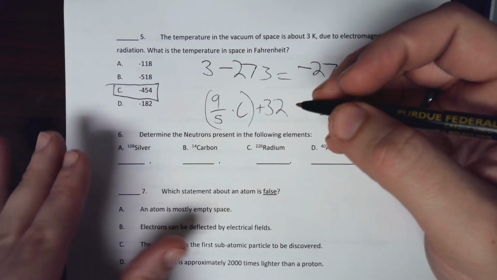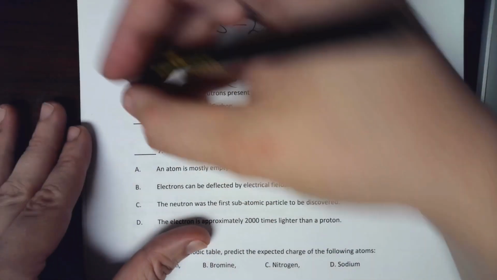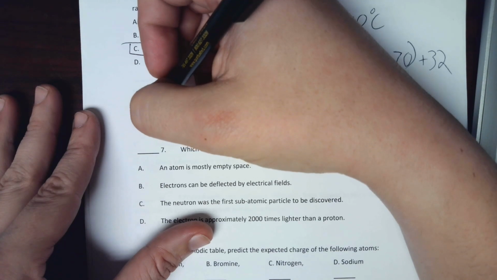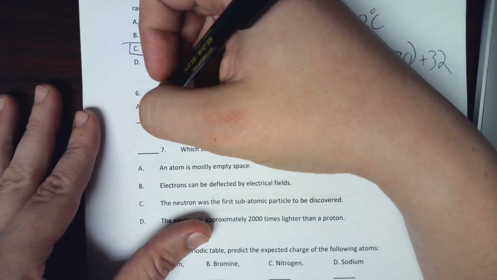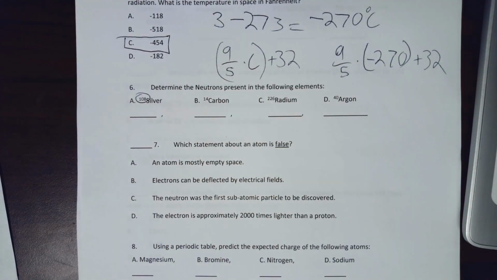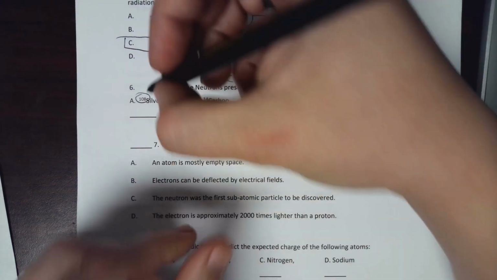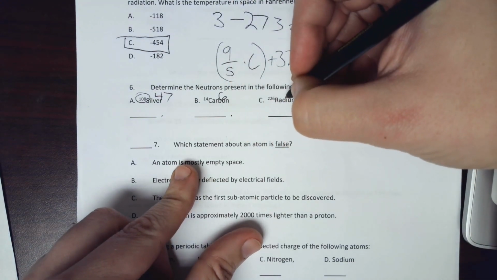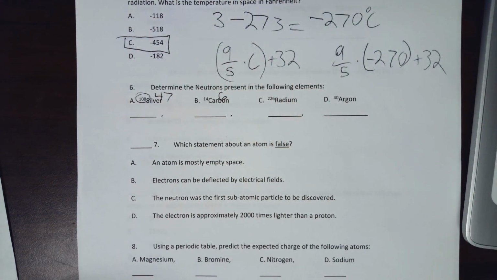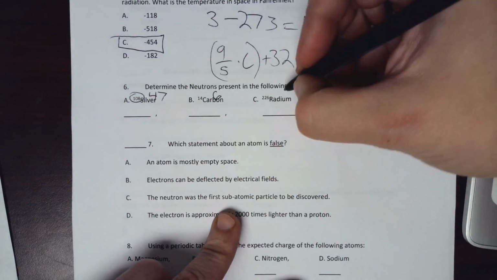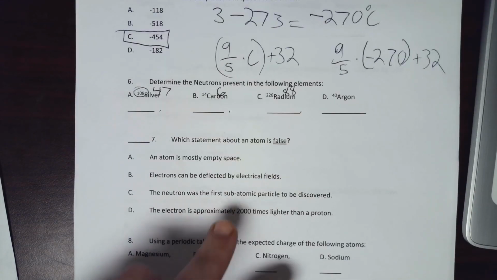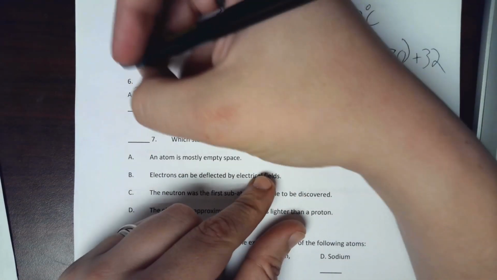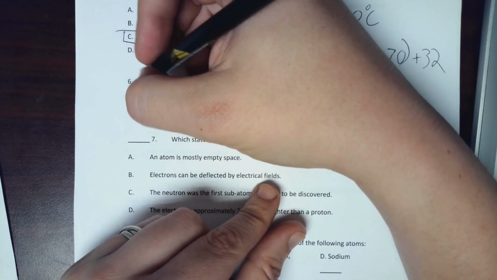Now, moving right on, the neutrons present. So if this is the total mass, we have to find out how many protons. Silver has 47. Carbon has 6. Radium has 88. And argon has 18. So we're just subtracting them out.